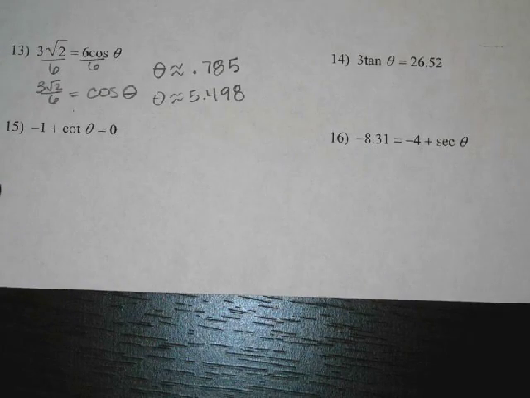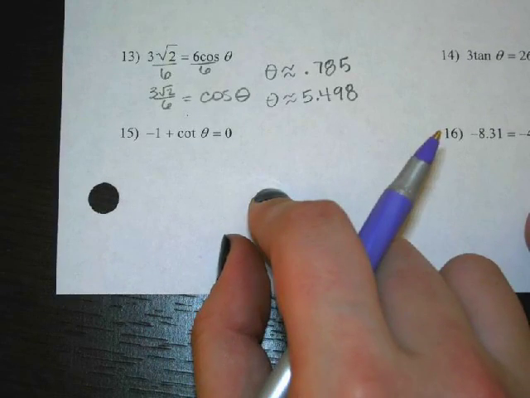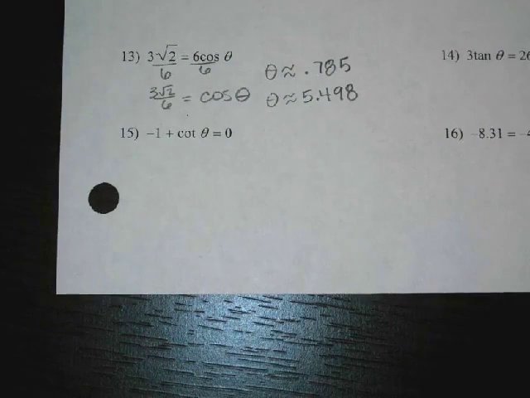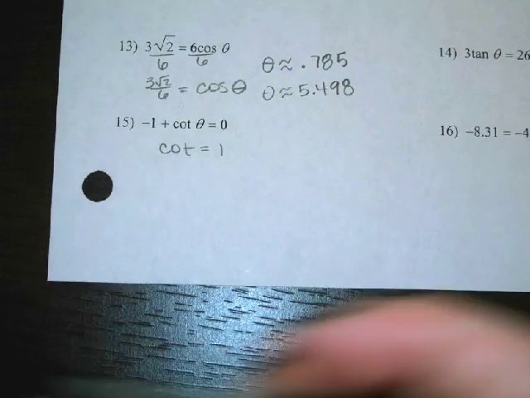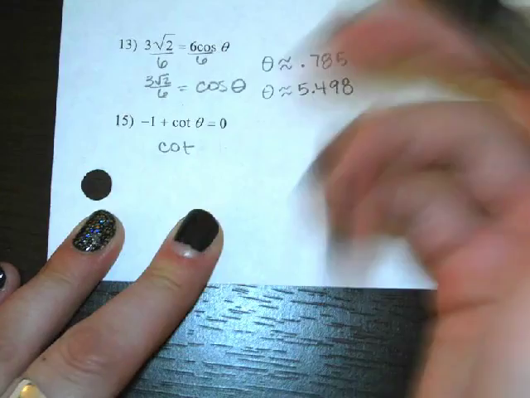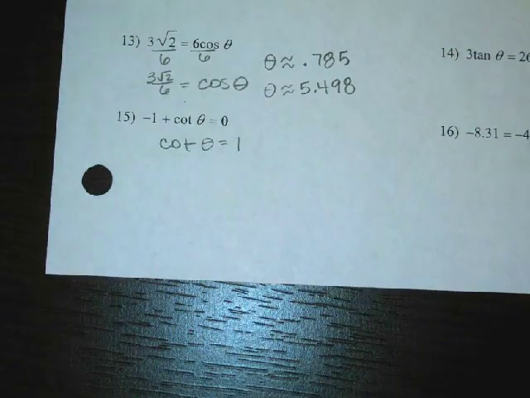All right. So for number 15, how could you start the problem? You add one to both sides. Yeah, add one to both sides. Katie, I'm sorry, my answer for 15 was wrong because I divided 1 over. You might have done it right, I'm not sure. Oh, well, I didn't even do cotangent. I thought it was like 1 over tan.